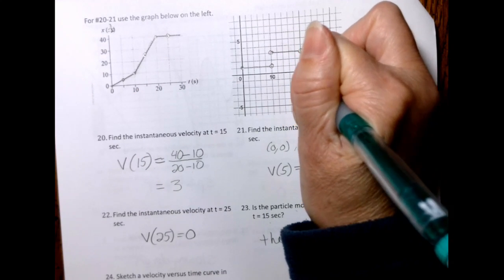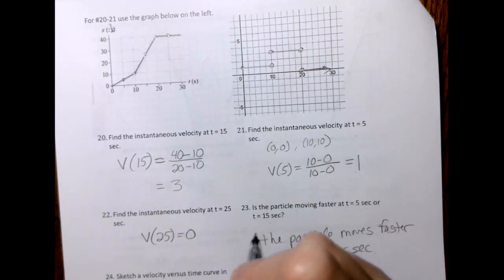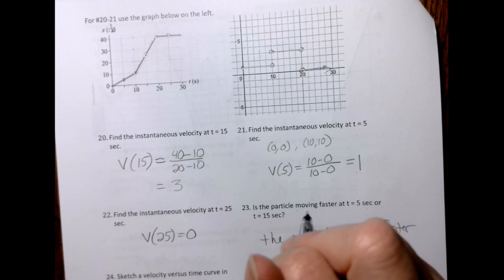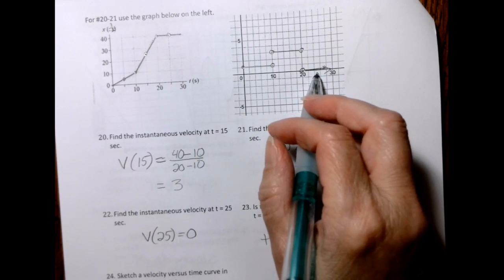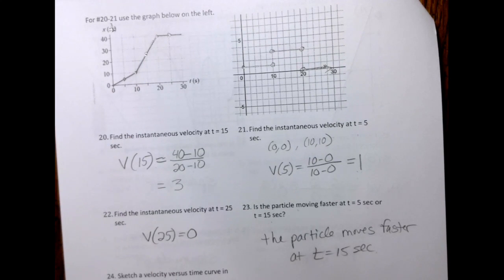So I'm going to jump down to 20, and I'm going to go to the right and say my slope forevermore on the rest of this graph, actually you could just go to 30 and stop at 30, is going to be 0. Okay? So point of impact, maybe from physics, is what they would have talked about.